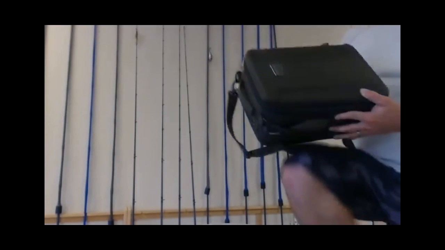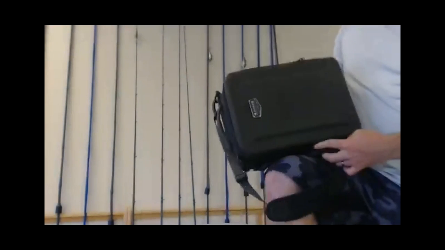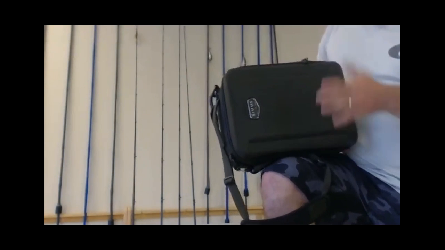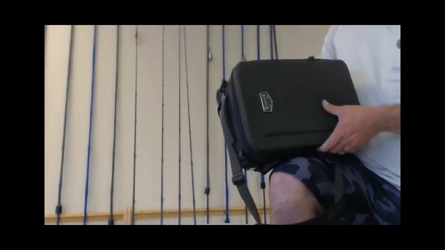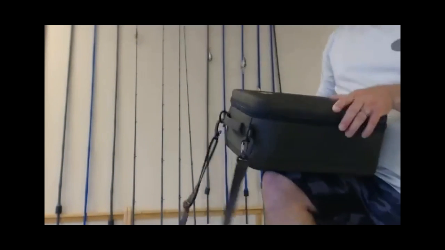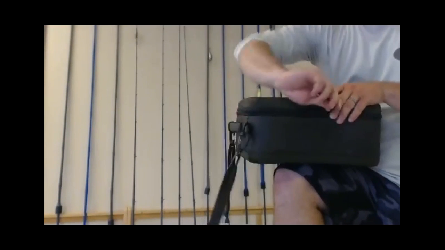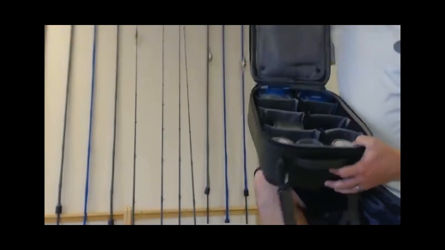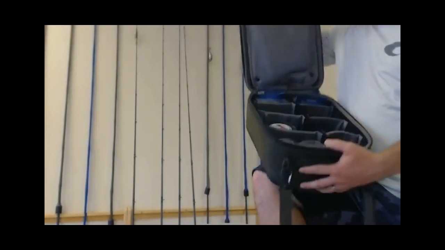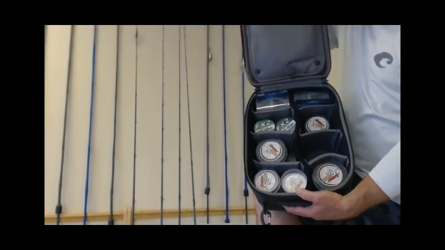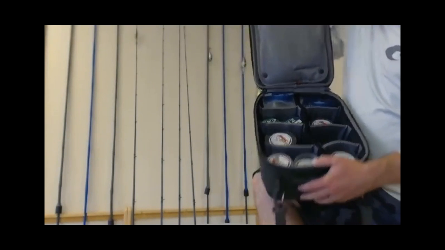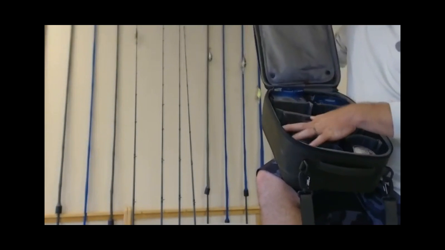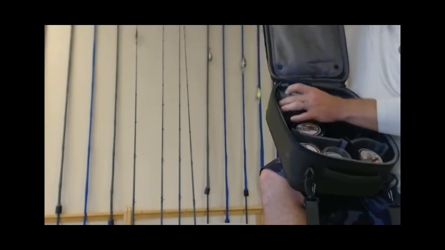I don't know if you guys can see this or not, but it's actually a really cool bag from Sims. It's a real reel bag is what it's made for. It's not super hard, but it's got a hard, durable top on it. And it's made to hold reels, but it works wonderful as a line bag. So you can keep these bulk spools. They fit right down in the holes. The braid bulk spools, you can put 2 in it.